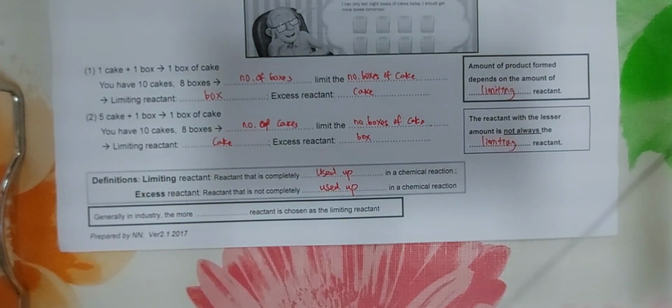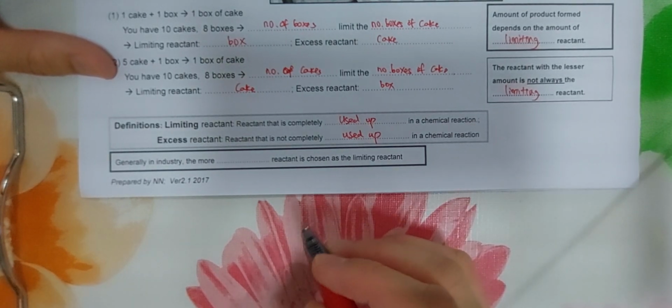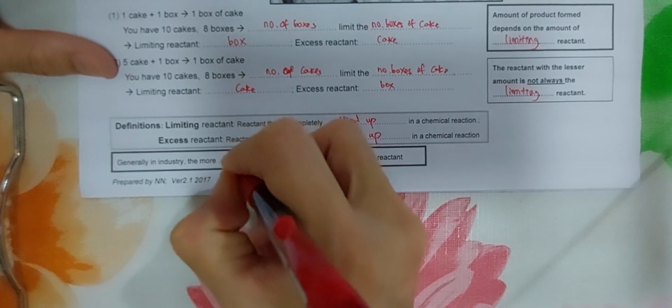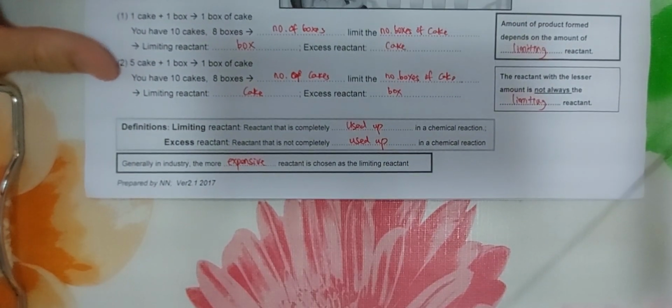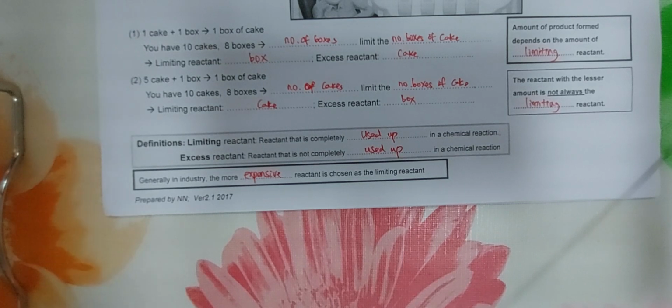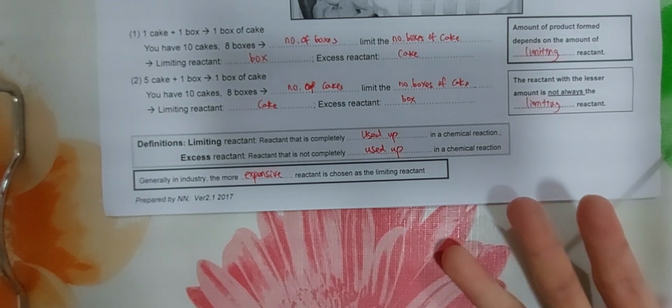Okay, generally in industry, the more expensive reactant is chosen as the limiting reactant. For a chemical reaction in industry, it's very, very difficult to have such a situation that the two reactants exactly react and finish.